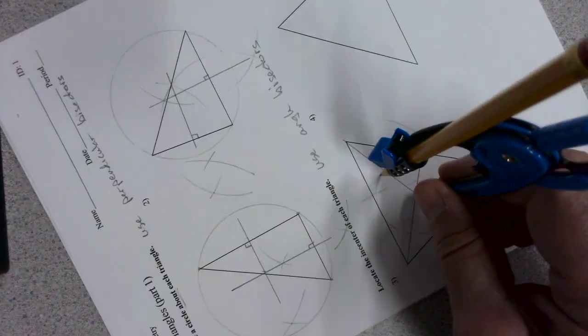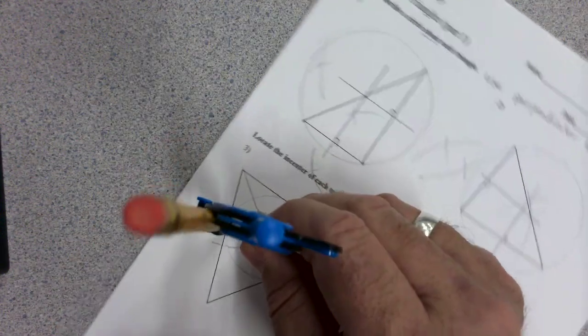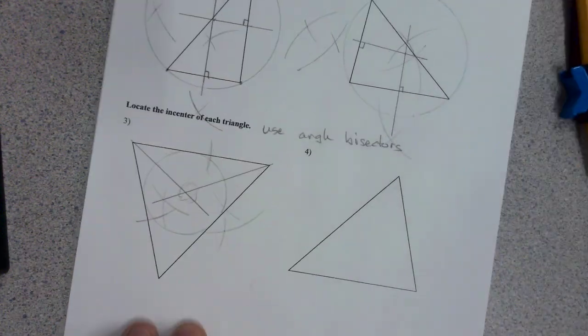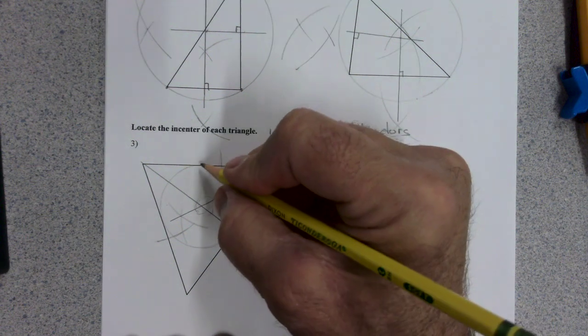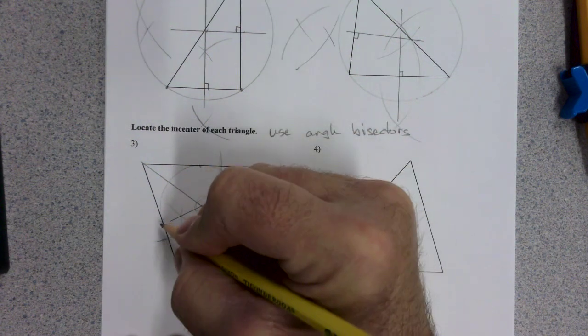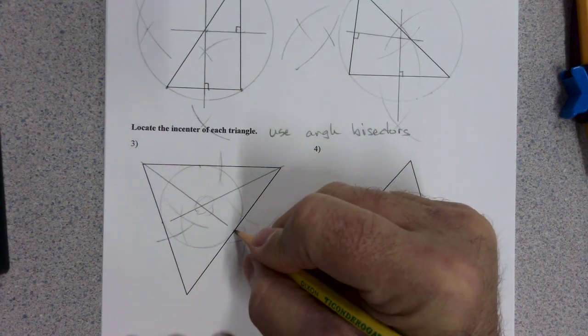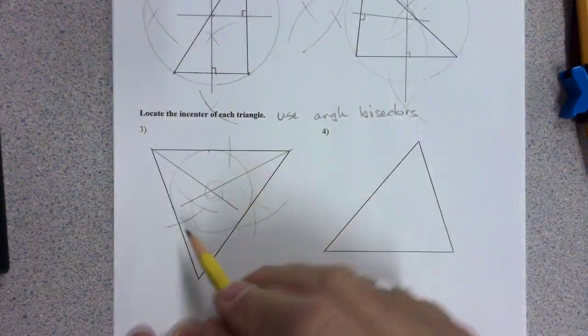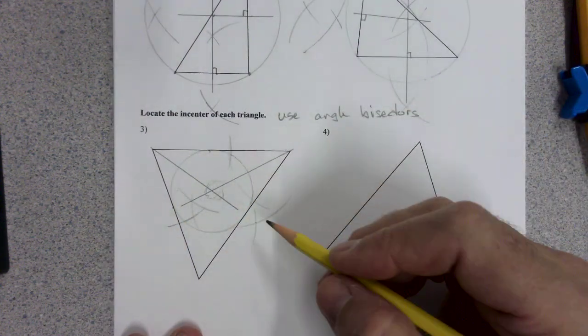If you've got a desk that's free of clutter, it'll be fine. Anyway, there's a circle, and it intersects with the sides of the triangle in only one spot. There, there. It's not where these lines go. It is where the circle touches.